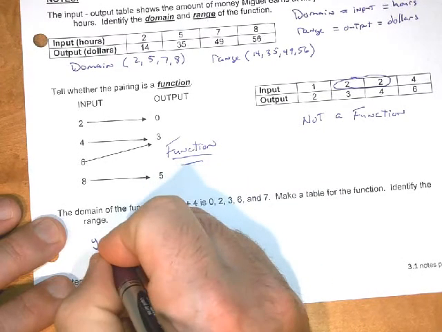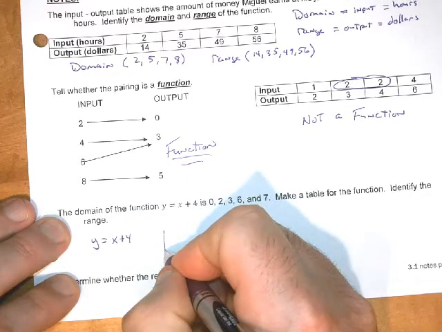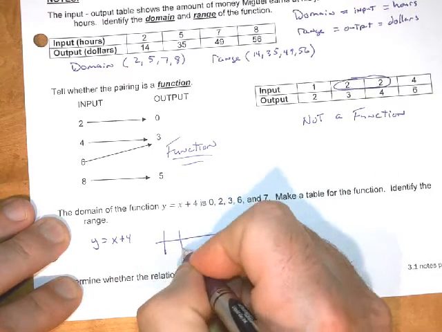So here, if we're making a table, I like to write down my equation first. y equals x plus 4. So then we just make a table.